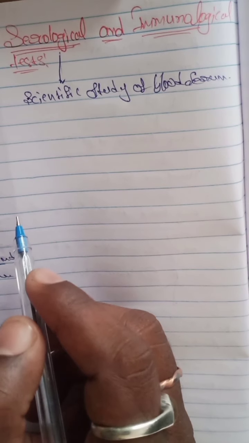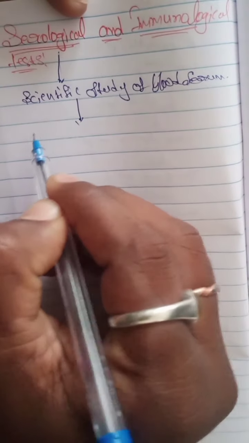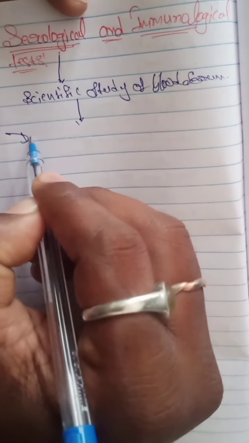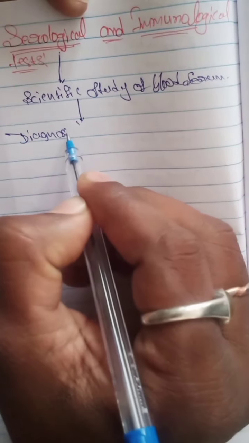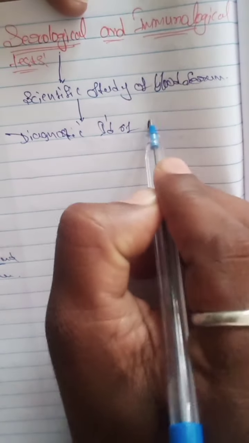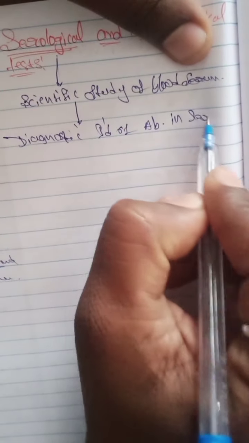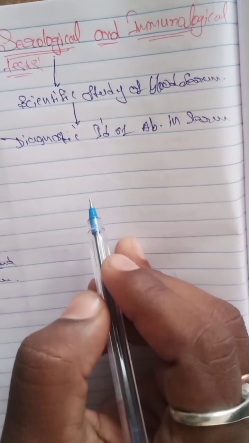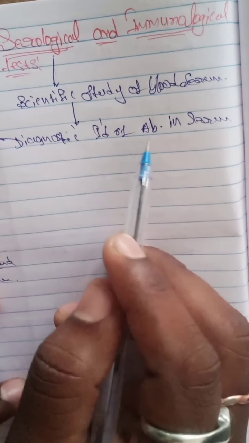In practice, the term usually refers to the diagnostic identification of the antibodies in the serum. So the serological and immunological tests are involved in the diagnosis and identification of the antibodies in the serum.